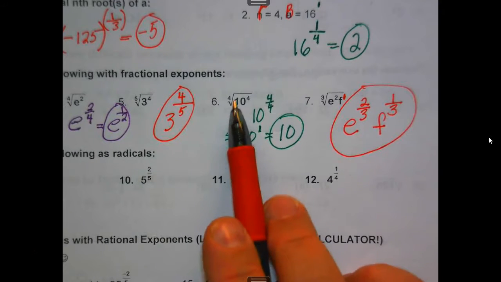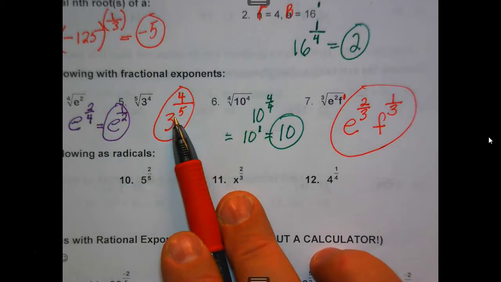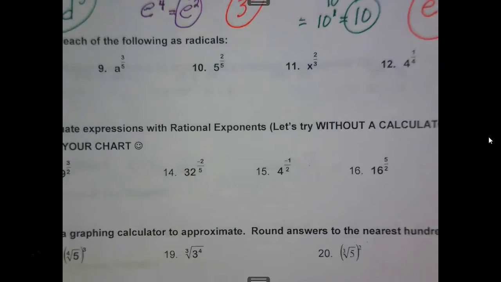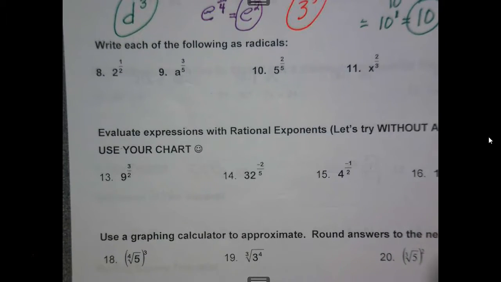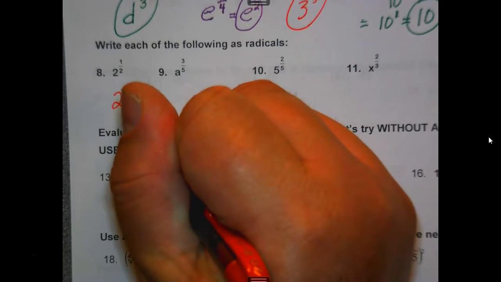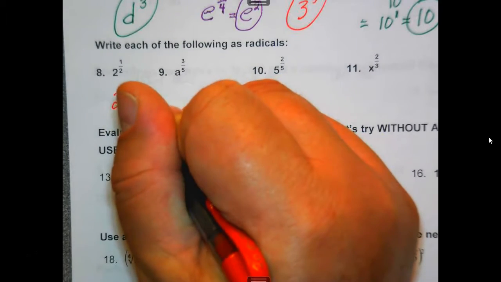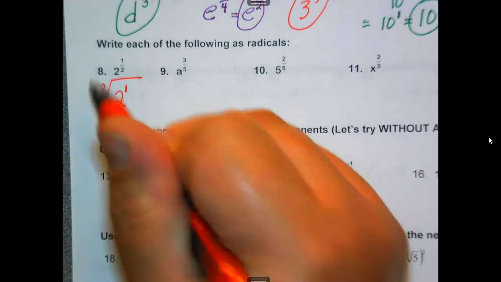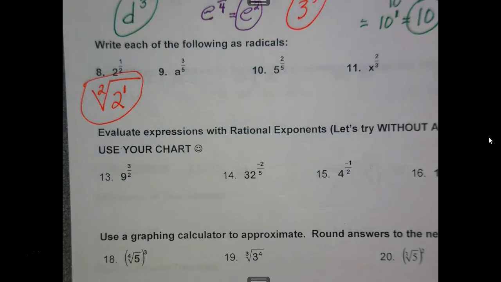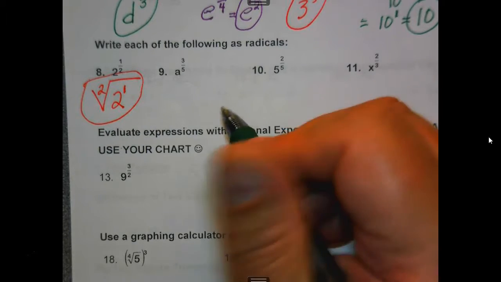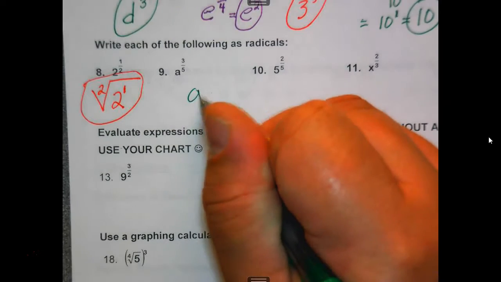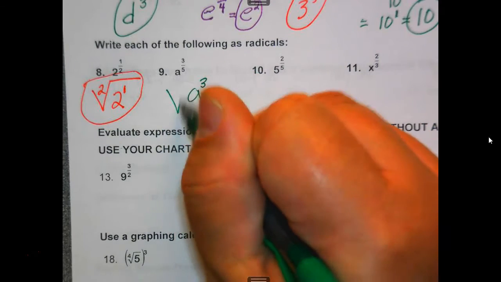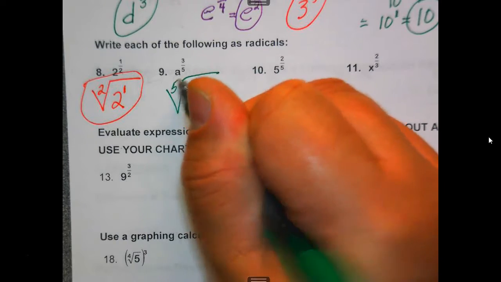Okay, so we went from radical form to exponent form, right? Now we're going to go from exponent form to radical form. Number 8. My base is 2. My exponent is the numerator 1. My root is the denominator 2. My base is A. My exponent is the numerator, which is 3, and my root is 5, the denominator.